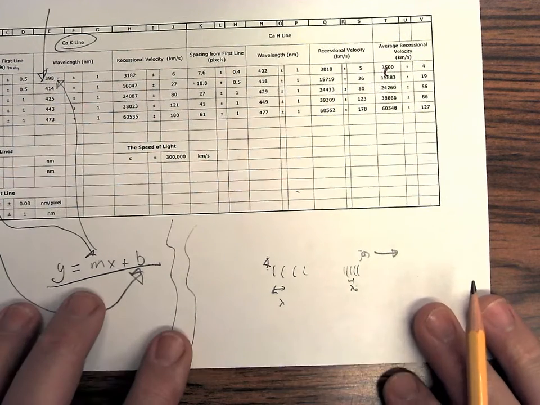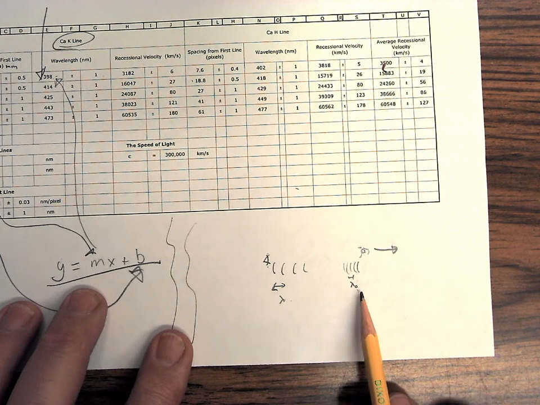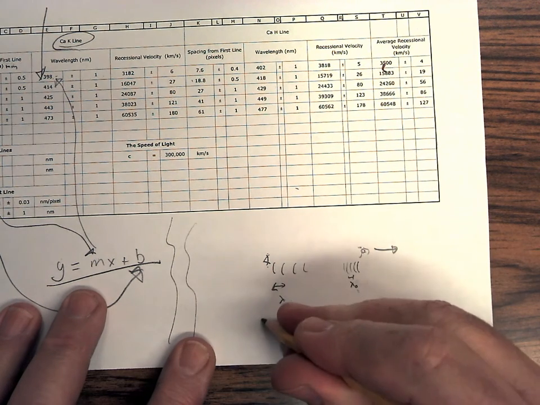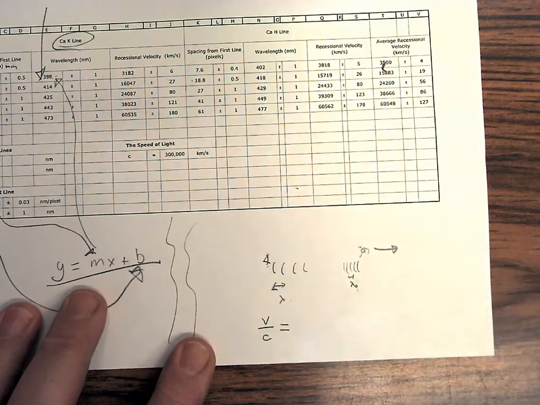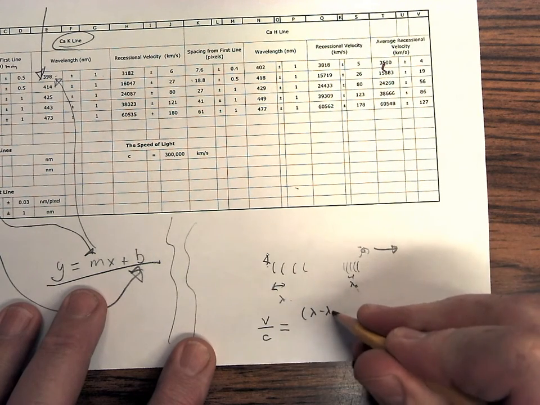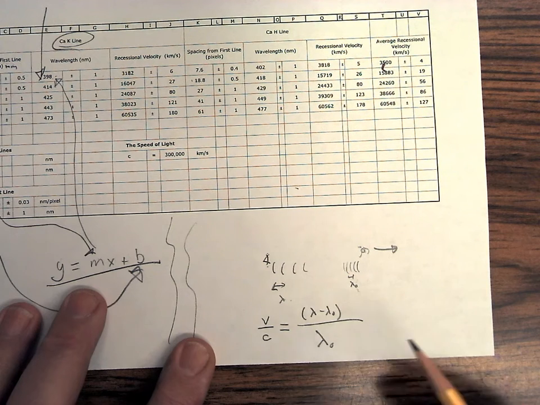And the ratio of the difference of these to the wavelength emitted is the same thing as the ratio of the speed to the speed of light, or the speed over the speed of light must equal lambda minus lambda 0, that's the rest wavelength, divided by lambda 0.